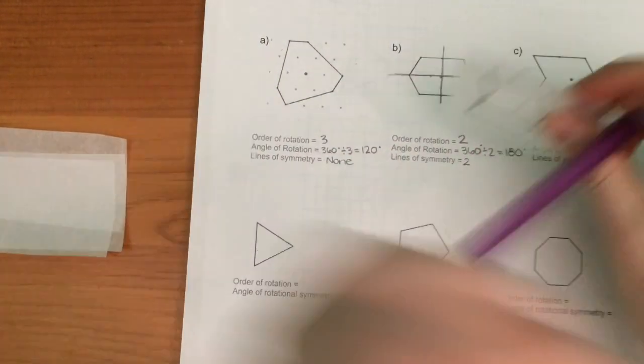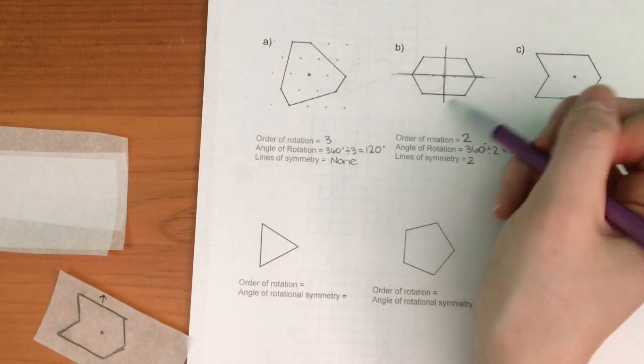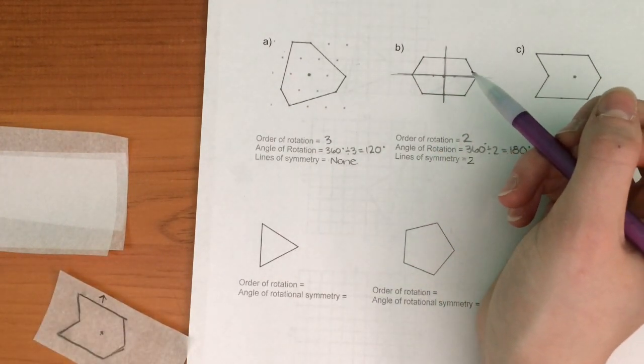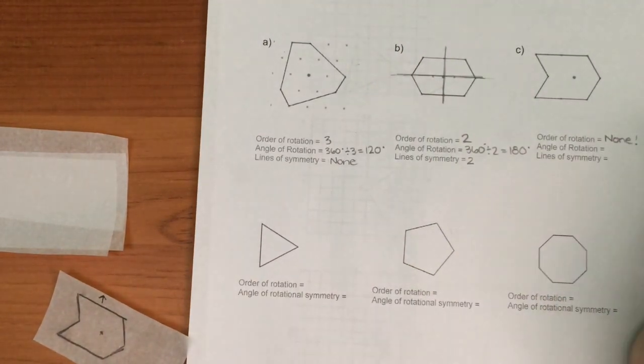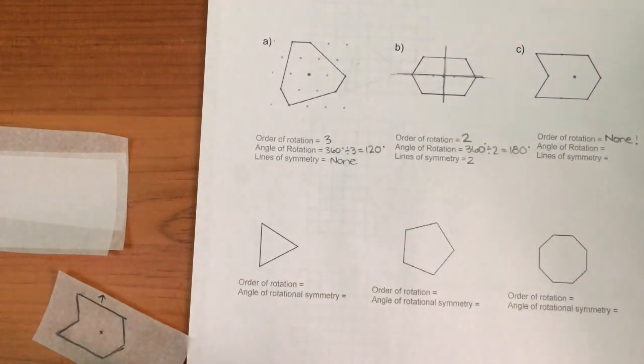We don't count it at all. Whereas in these shapes over here, because we had an order of rotation, we do include that starting point as part of it. Okay, so there is a difference. You really do have to keep that in mind. So this one has no order of rotation, not even one. Even though it overlapped at the very end, we don't count it because obviously a shape is going to overlap with itself when it's standing on top of itself, okay?